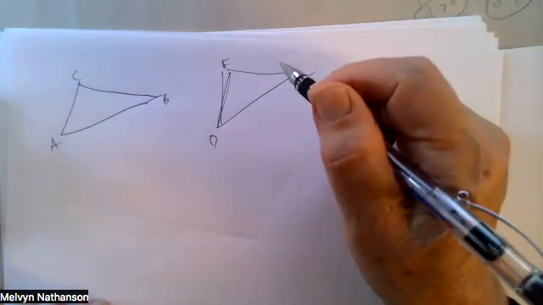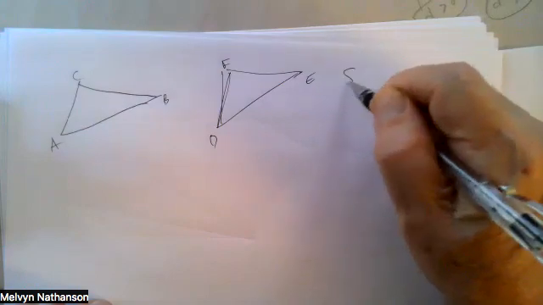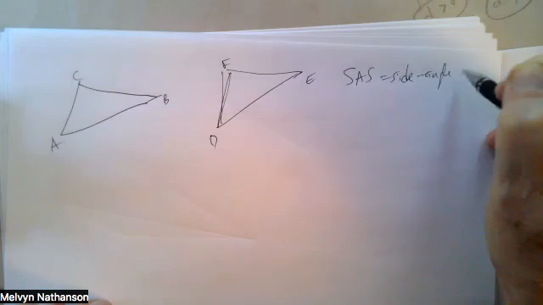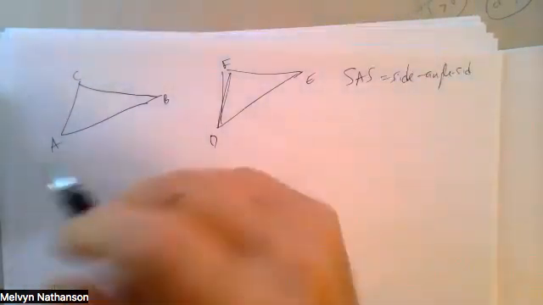and there is something called SAS, side angle side.